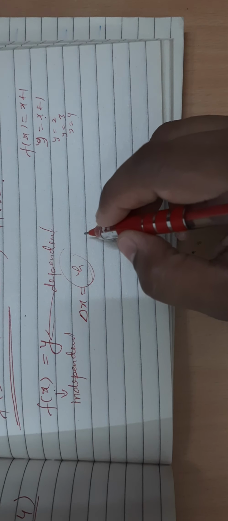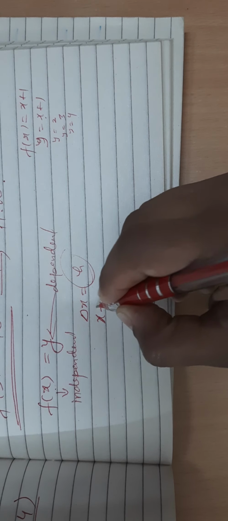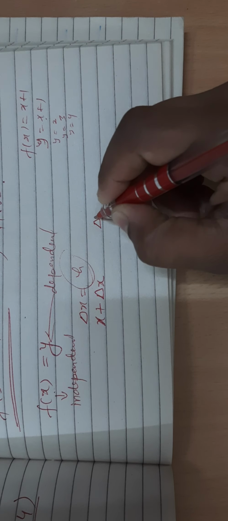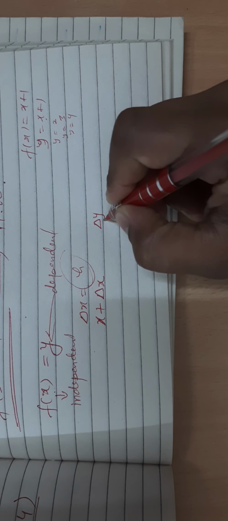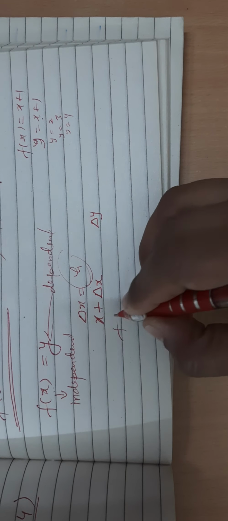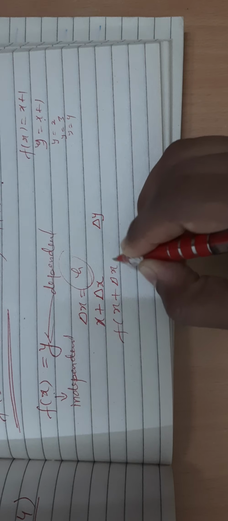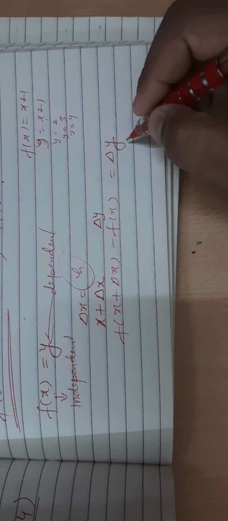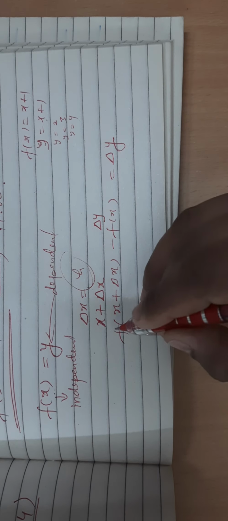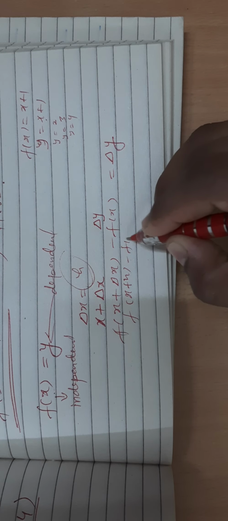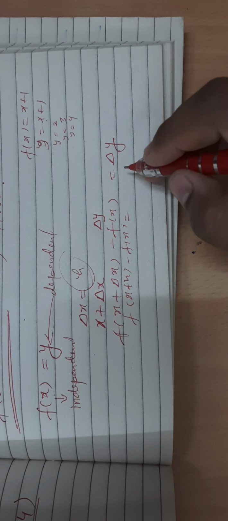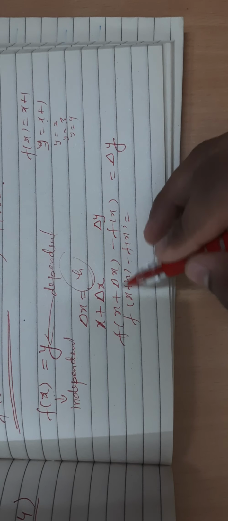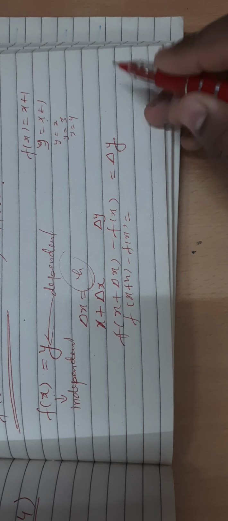Now let delta x, or sometimes we also write small h, be a small change in x. So x and a small change in x, delta x, will give us a small change in y, delta y. How will you find this change? This change we find as f of x plus delta x minus f of x. This is the small change in y, the same as f of x plus h minus f of x. We observe that due to the change delta x in x, there is a change delta y in y.